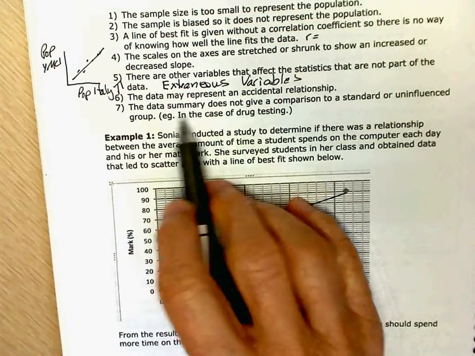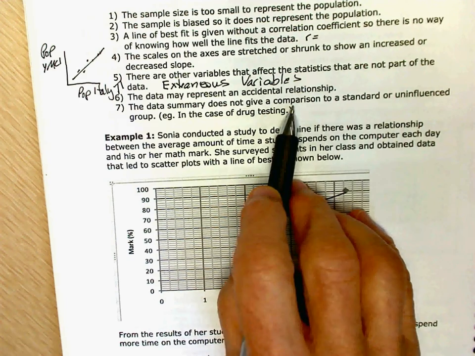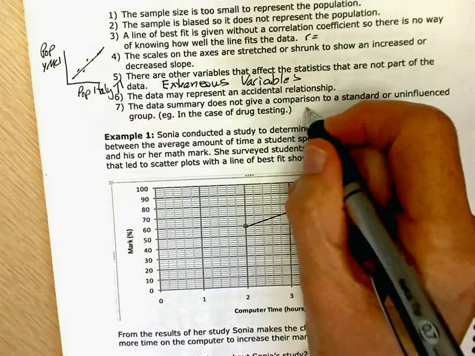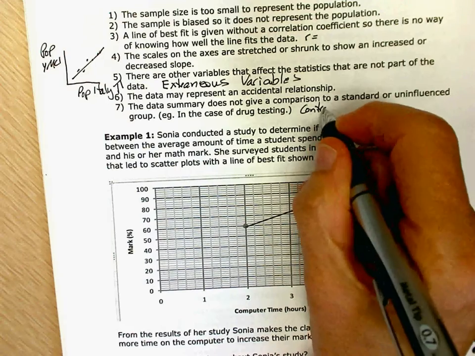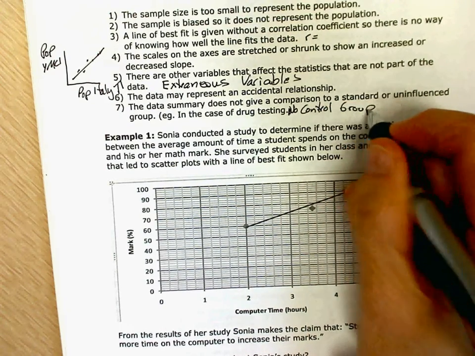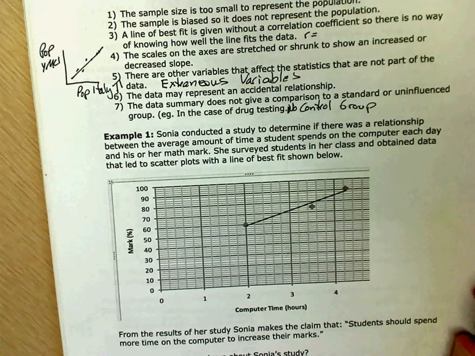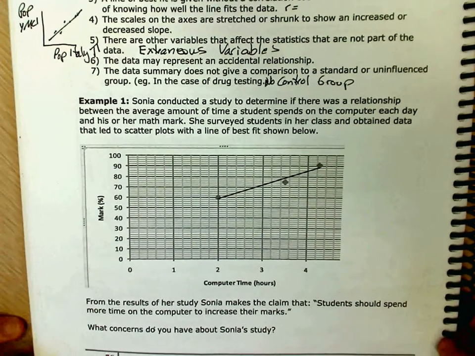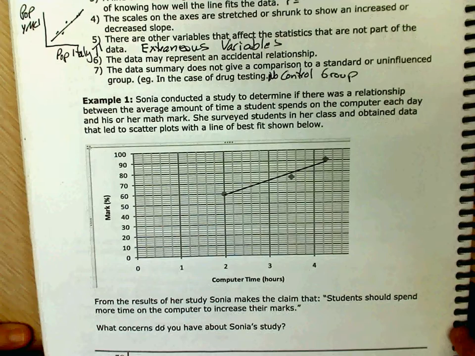The data summary does not give a comparison, so there's no control group, right? There's no control group here. That's always helpful. So let's just analyze this little ridiculous case study. And I call it ridiculous because it's a little bit ridiculous.